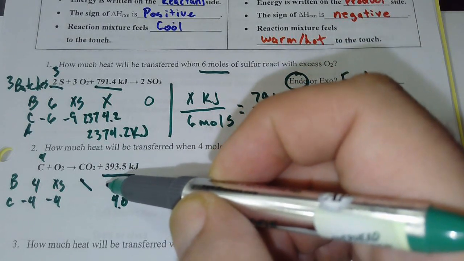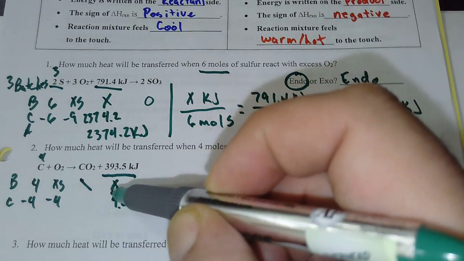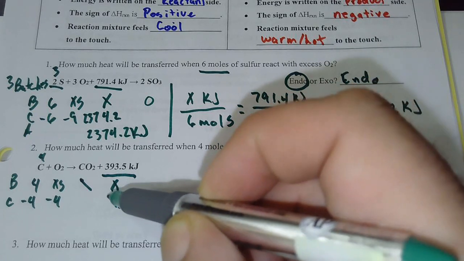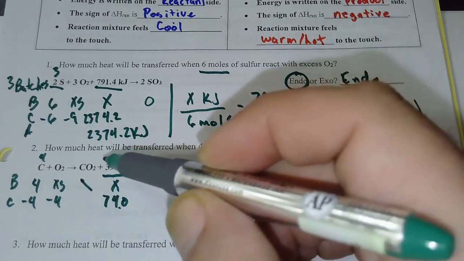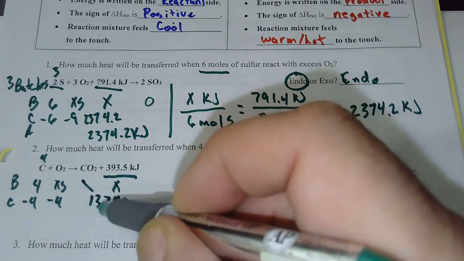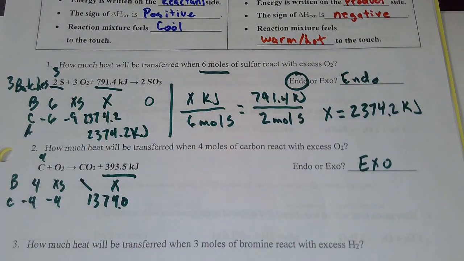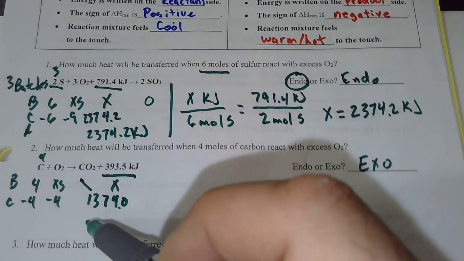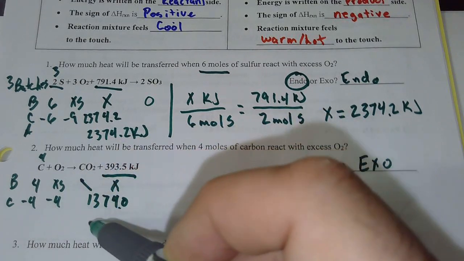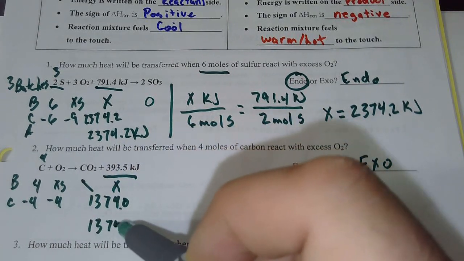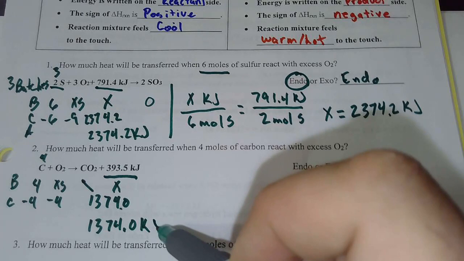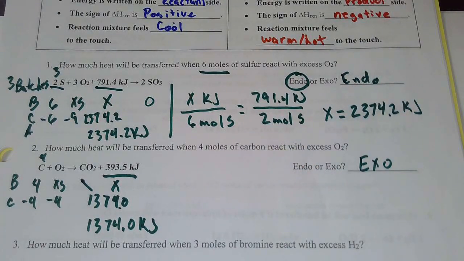So that's going to be a 7. And then 4 times 3 is 12. That's going to make this 13. Okay? So the amount of energy we're going to use is going to be 1374.0 kilojoules.